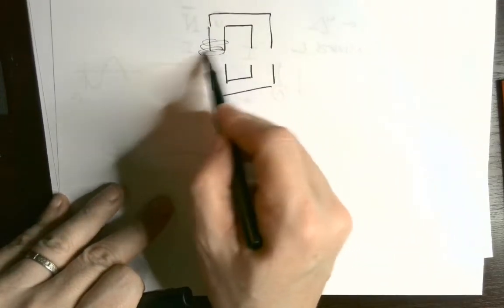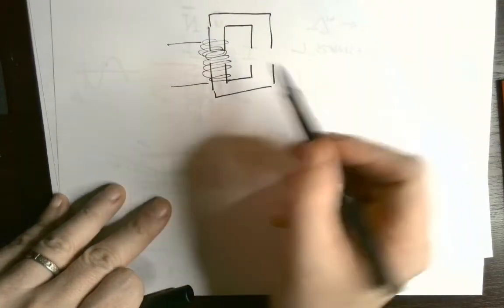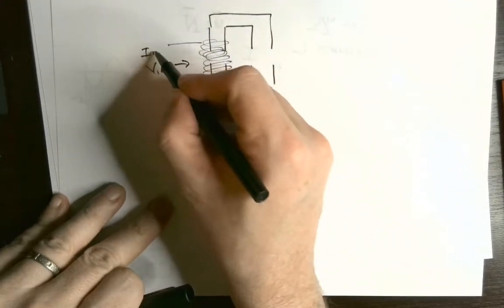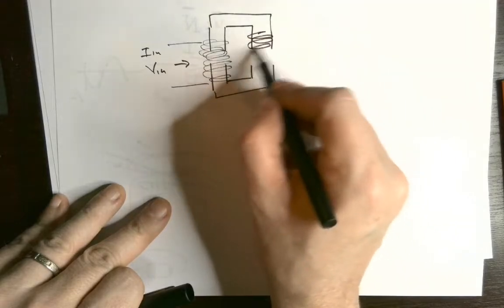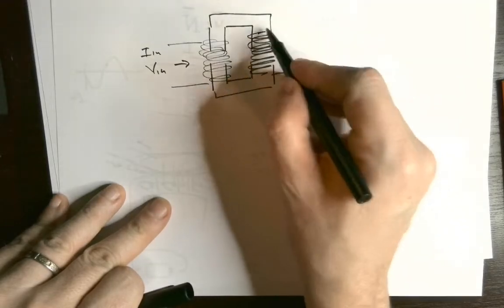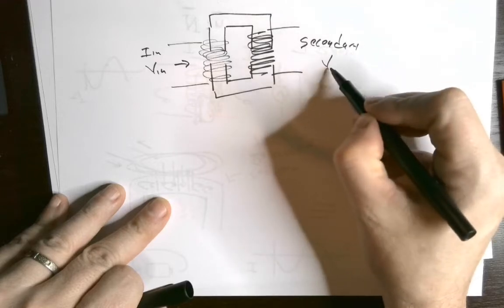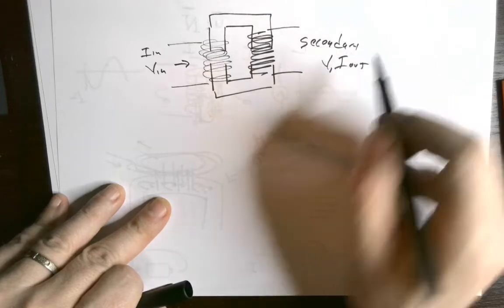There's one coil of wire on this side called the primary, where the voltage goes in, and the current goes in, and there's another coil of wire here called the secondary, where the voltage and the current come out.